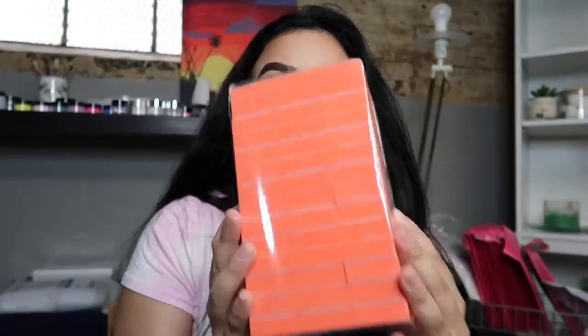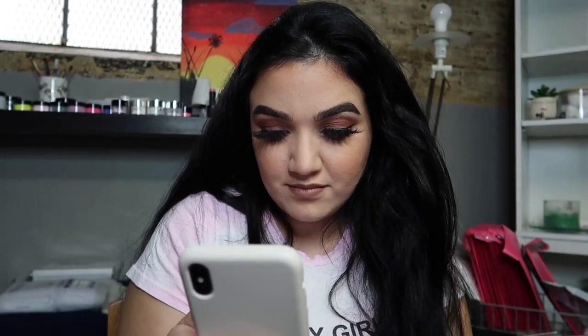These are 126 count. I believe I got them for $7, but let's double check. Let's see if I actually got them for $7. Let's see. Oh no. Oh my god, I was way off. These are $14.37 for 126 blocks.